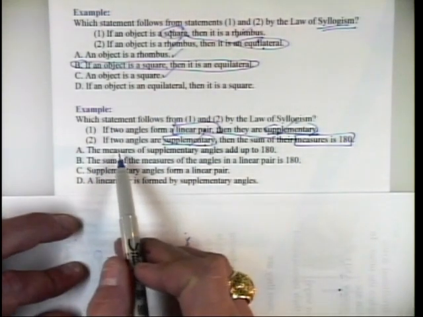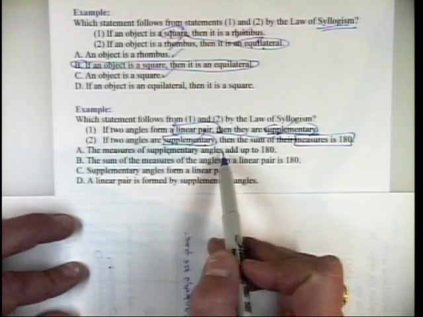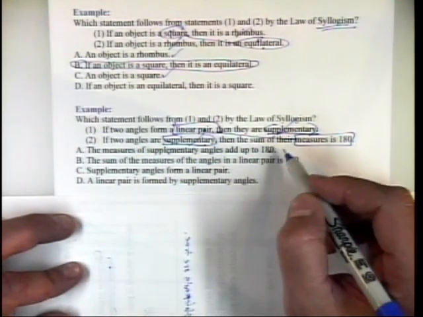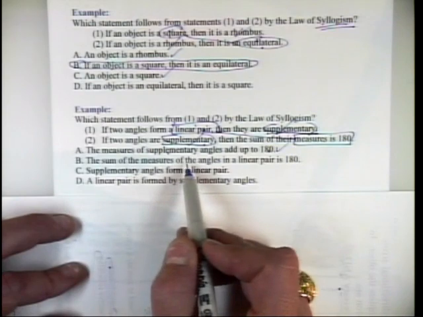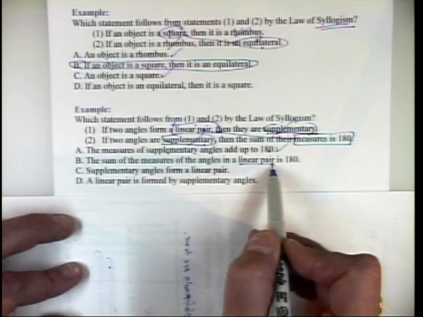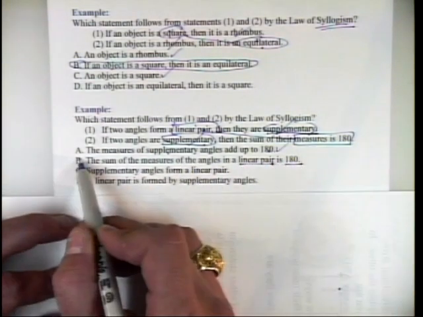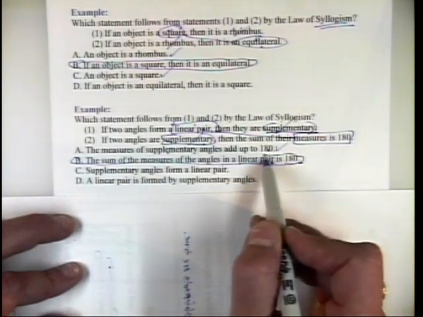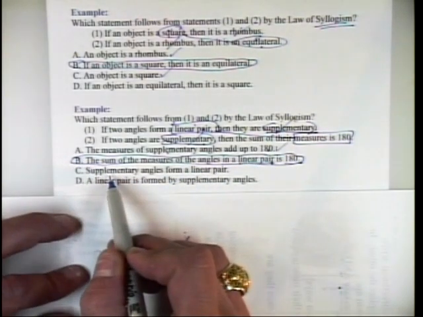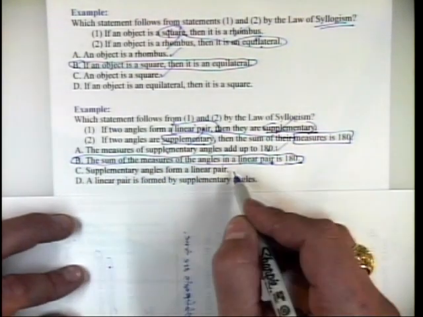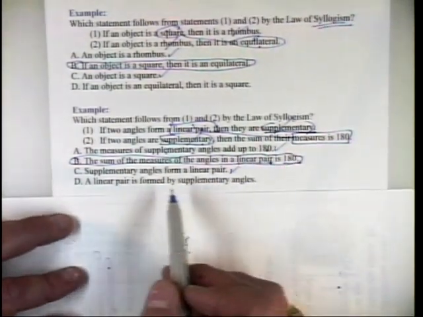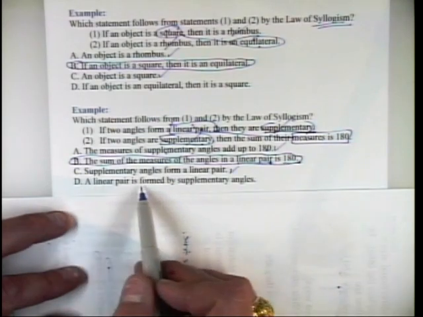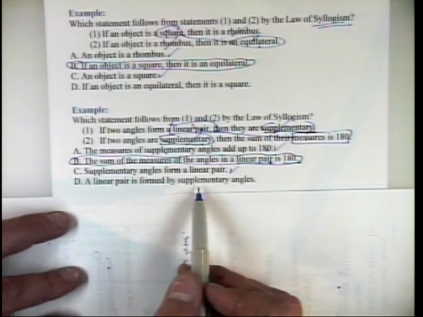All right, choice A. The measures of supplementary angles add up to 180. Okay, that's true, but not linear pair 180. The sum of the measures of the angles in a linear pair is 180. Hey, I'm liking that one. I'm going to keep going, though, to see if there's a better choice out there. Supplementary angles form a linear pair. True, but not what we're looking for here. Choice D. A linear pair is formed by supplementary angles.